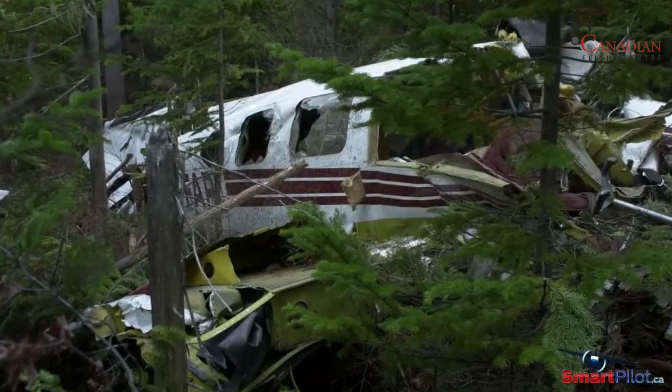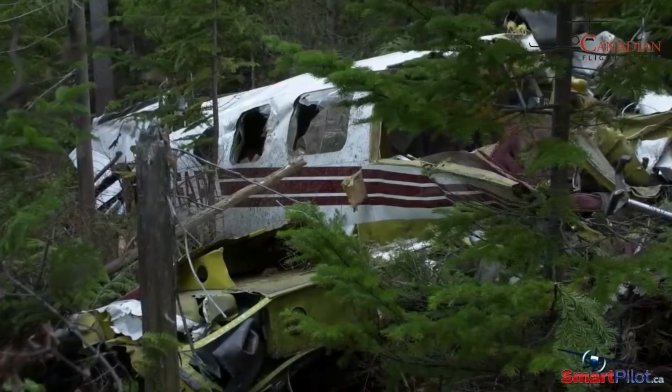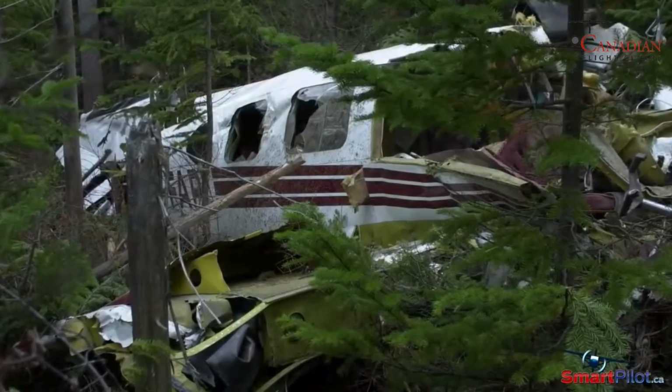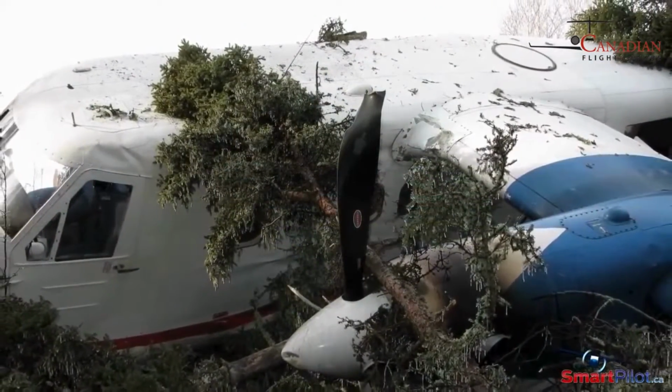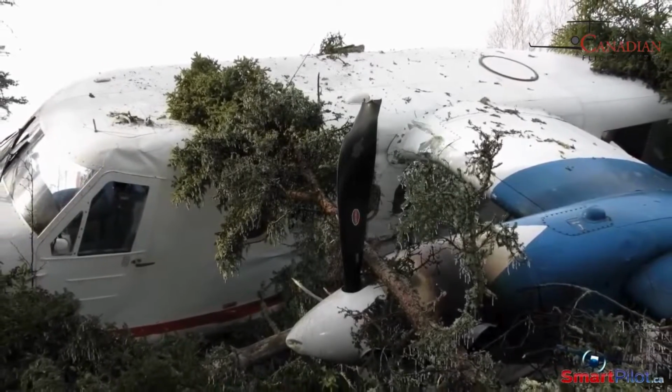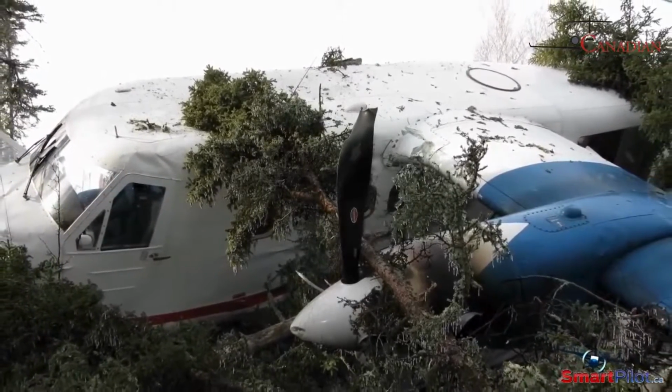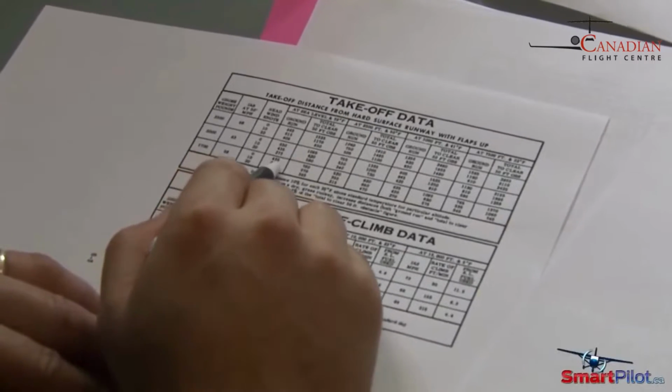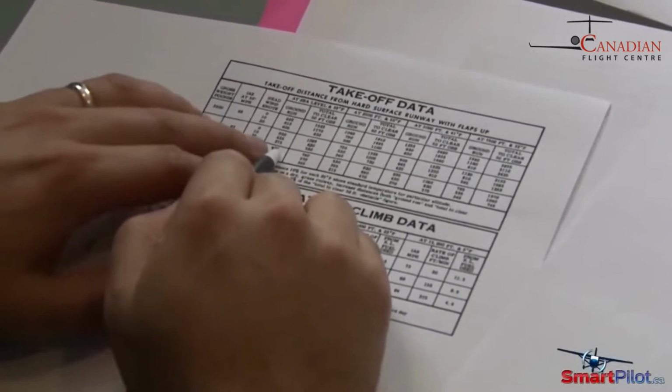Takeoff and landing accidents account for over 15% of all fatal general aviation accidents. These occur when the pilot has neglected to understand two important concepts: aircraft performance and the abort point. First, know and understand the takeoff and landing performance charts for your airplane.